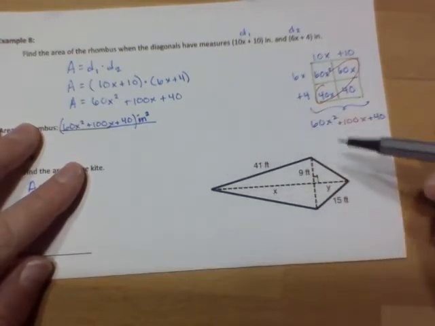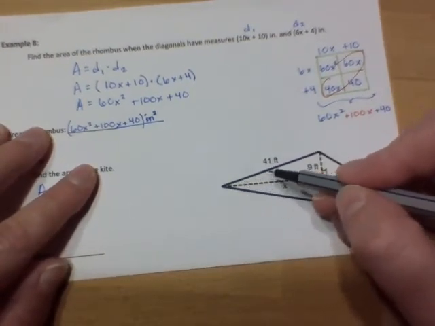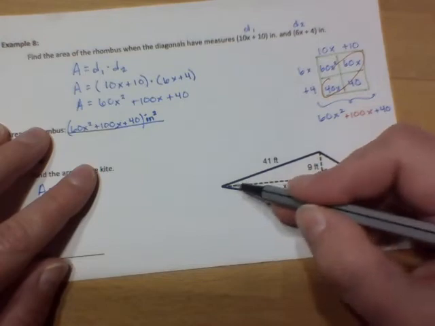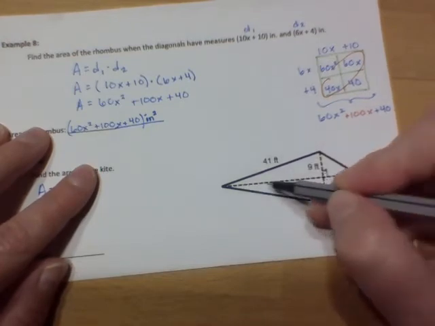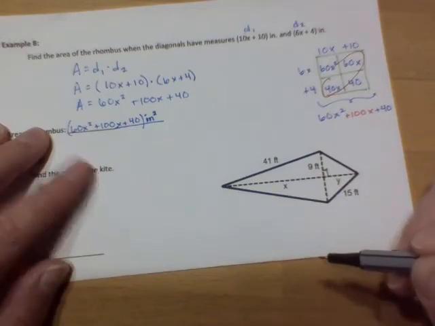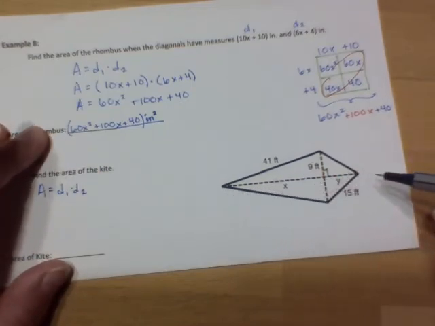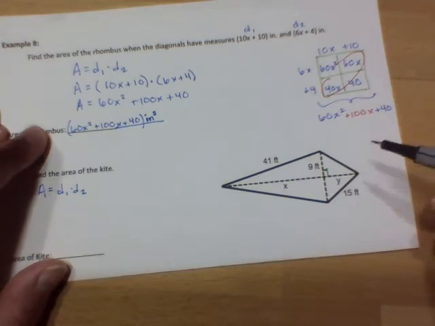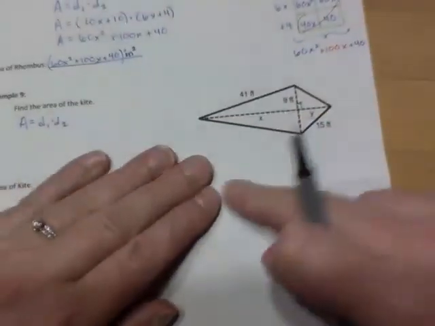And so technically what you have here is a bunch of Pythagorean theorem problems. So for instance, this upper triangle here has a hypotenuse of 41, a height of 9, and another leg of x. And so if we want to find out what x is, which we do because we need x plus y to be this diagonal, we're going to have to do the Pythagorean theorem.